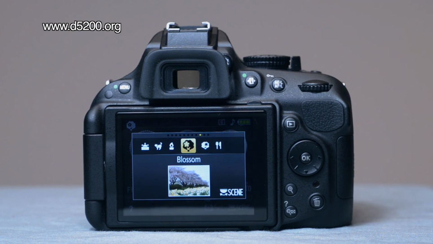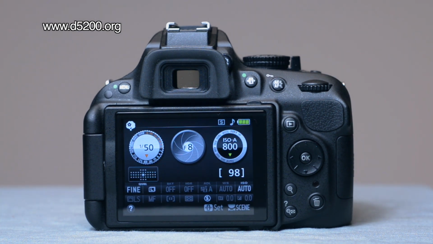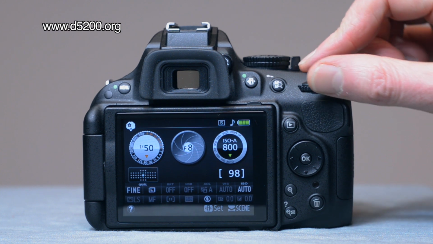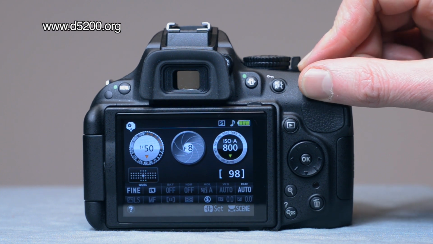Blossom, again, doesn't operate with a flash, but it does tend to pick up the richness and brightness of the colours that you get with either blossoms or flowers. You probably want to use a tripod with that just to get the depth of field.